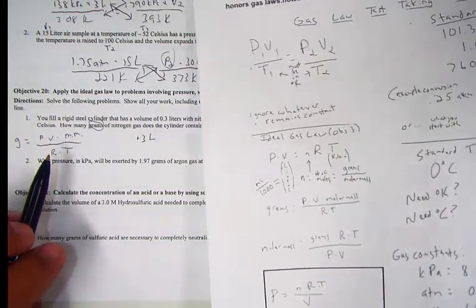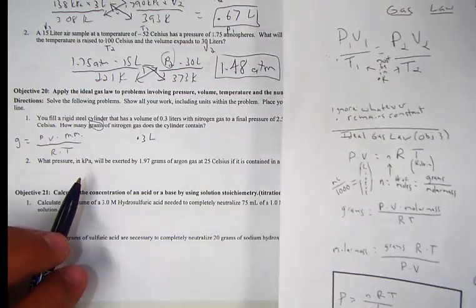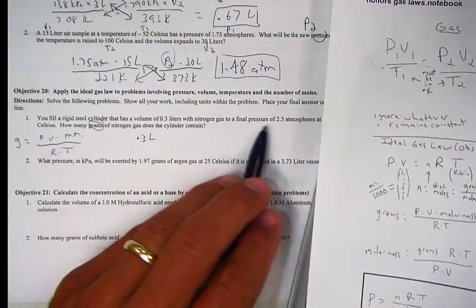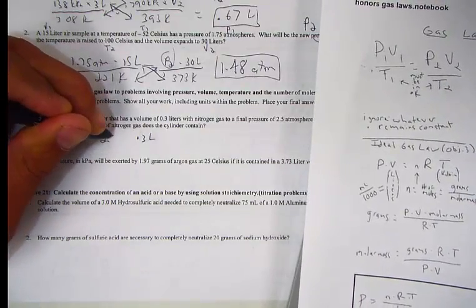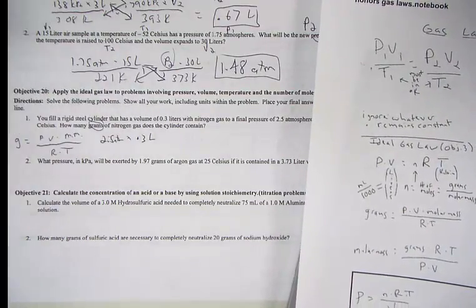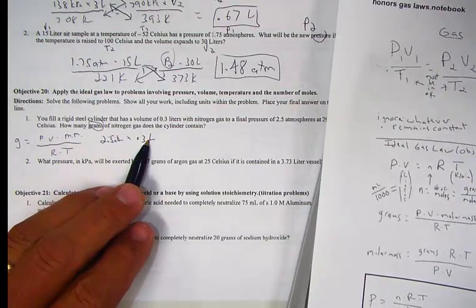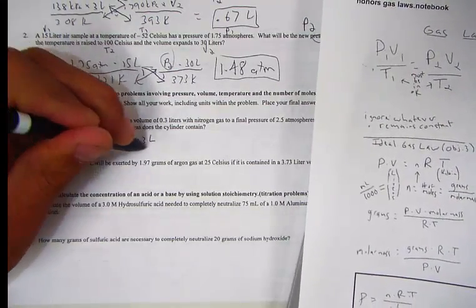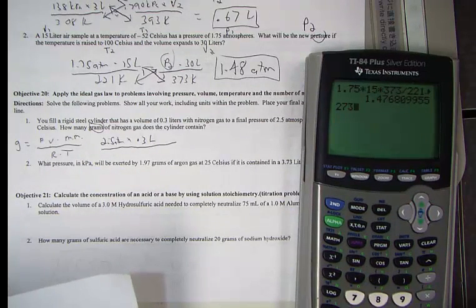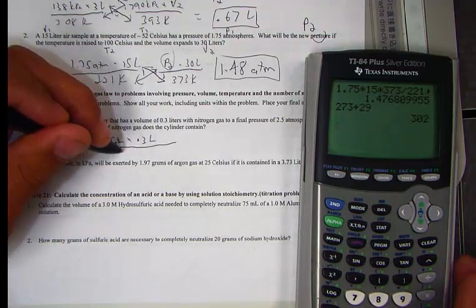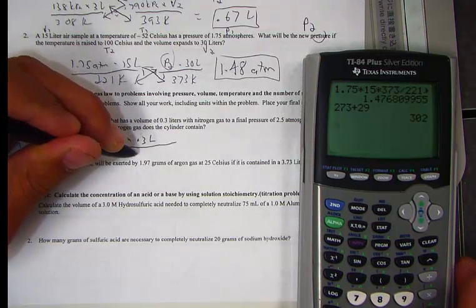With nitrogen gas to a final pressure of 2.5 atmospheres, 2.5 atmospheres times 0.3 liters. 29 Celsius, that's a temperature. I'm going to have to change that into 273 plus 29 will be 302 Kelvin.